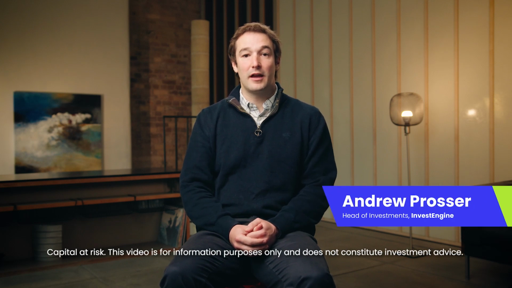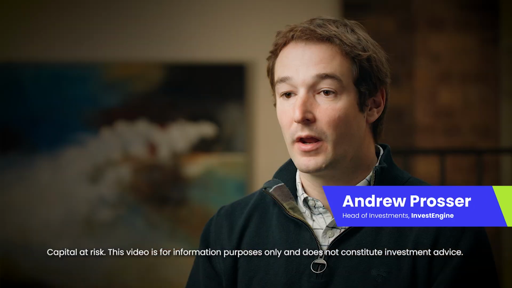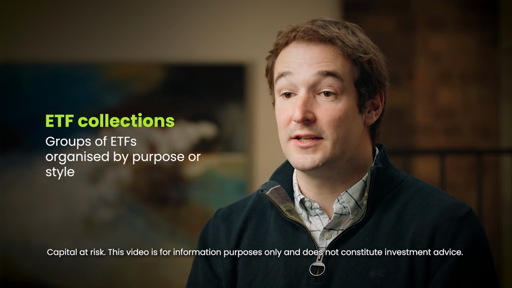If you're just starting out with your first investments, you should begin by thinking about your goal and your time horizon. Are you investing for 3 years, for 10 years, or for longer? Shorter horizons tend to suit lower risk portfolios, and longer horizons can usually tolerate more ups and downs.